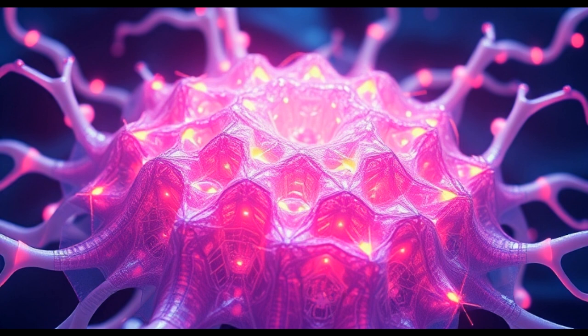For example, the Human Brain Project, a massive research initiative funded by the European Union, is working to create detailed simulations of the human brain, and they're using neuromorphic computing as a key tool in their research. It sounds like there's a lot of momentum building behind this field, but I'm curious, what are some of the biggest challenges that researchers are still facing?